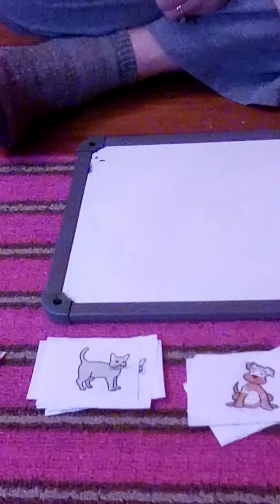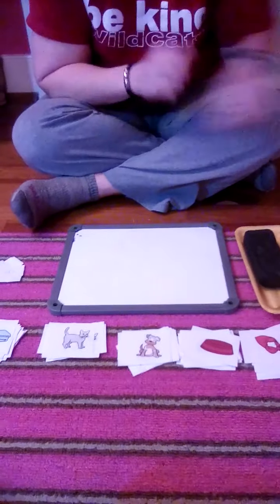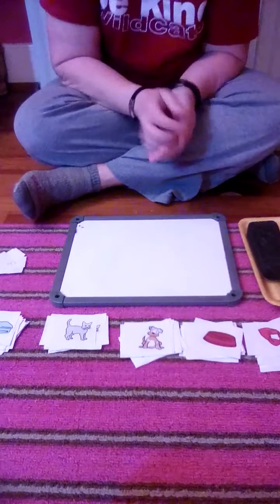So one of your activities this week is there's the picture cards you can use for counting, and we use these in school a lot. We use them different ways, but we have a blanket, we have a cat, we have a dog, we have a food dish, and we have a bandana. So when we're doing math with these, we do a couple different things.